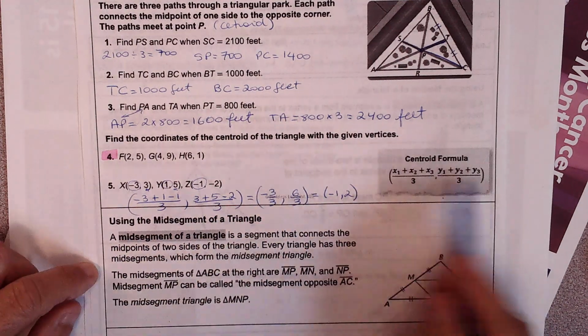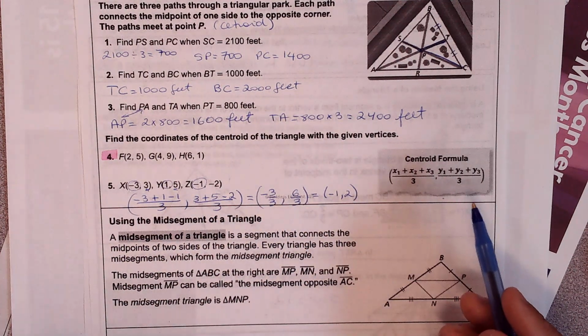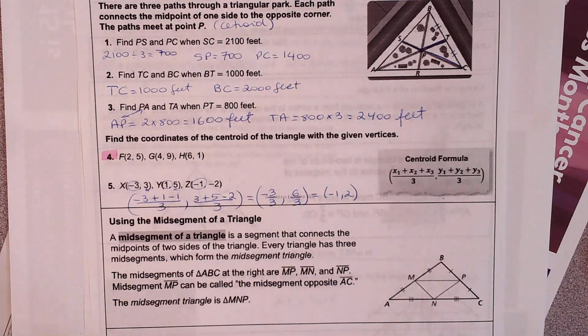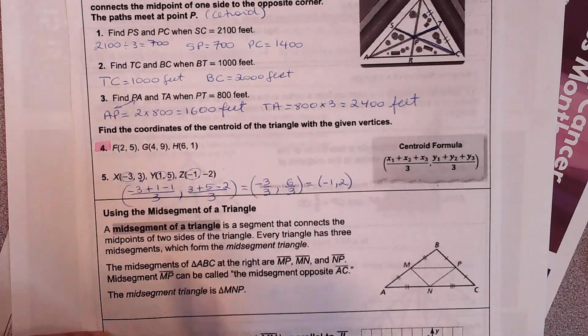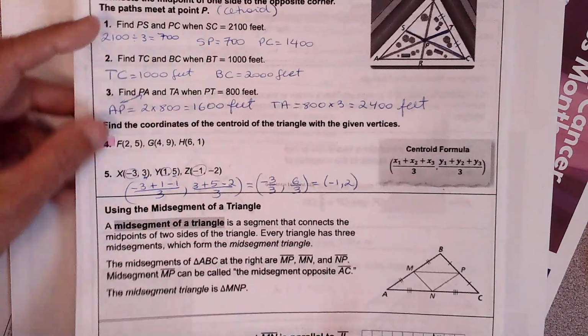I think it's pretty easy to memorize the formula. It's like the midpoint formula, but you're adding one more x and one more y. You're taking the average of the x's and the average of the y's. So you're going to do that one on your own to practice.